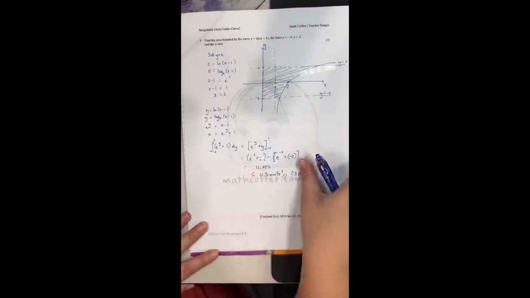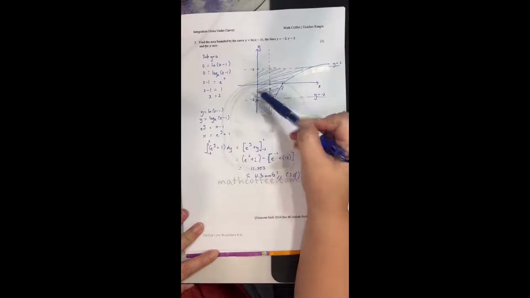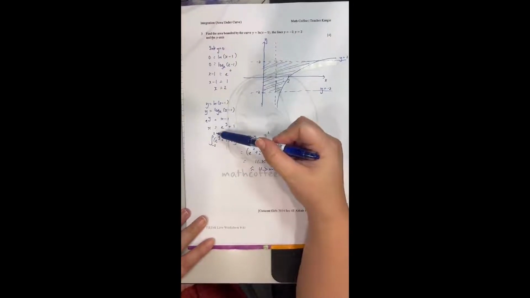When is it that the upper limit or lower limit will be negative? There's no such thing as whether the upper limit or lower limit is negative or positive. It depends on your graph, on where you want to sweep. I want to sweep from 2 to negative 2, so I put in 2 to negative 2.